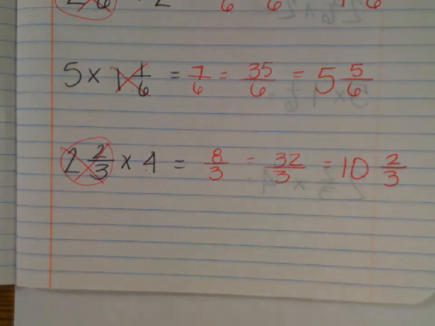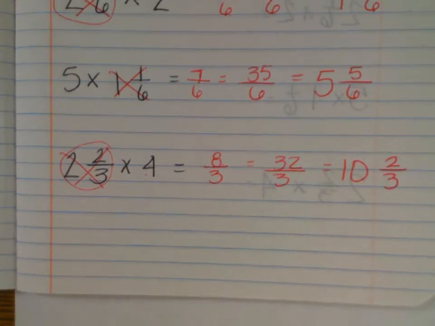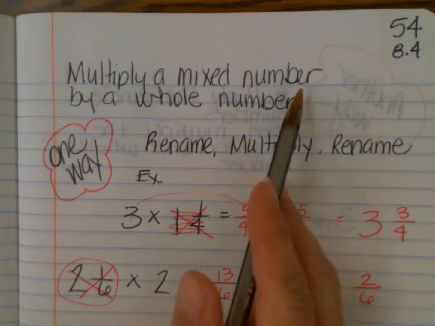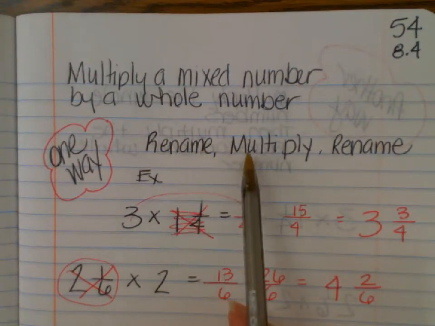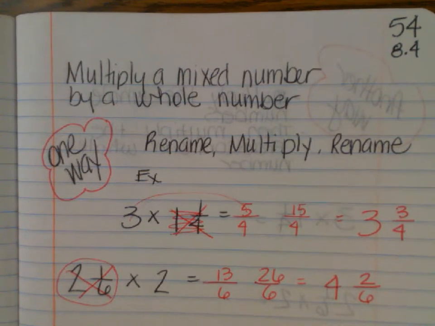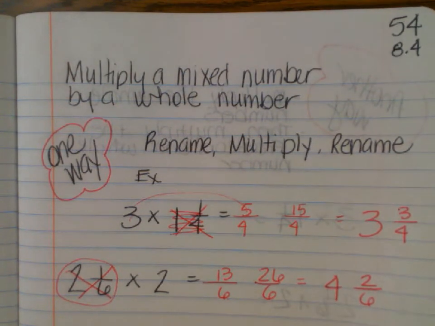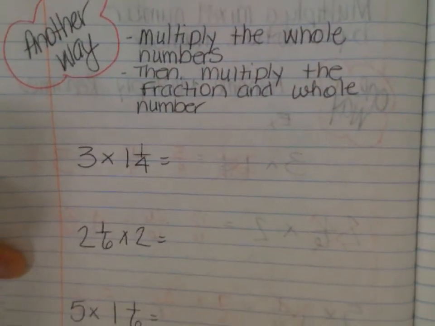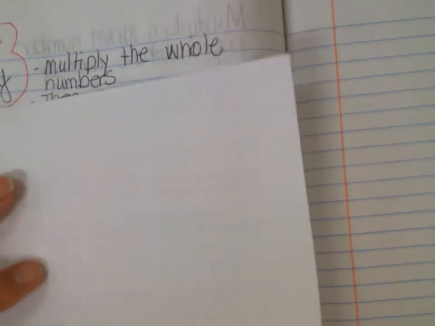So we have just done 4 examples, or 4 practice questions, of multiplying a mixed number and a whole number using rename, multiply, and renaming it again. This is not the only way to do it. This is one way. So let's take a look at the back at another way to do it.